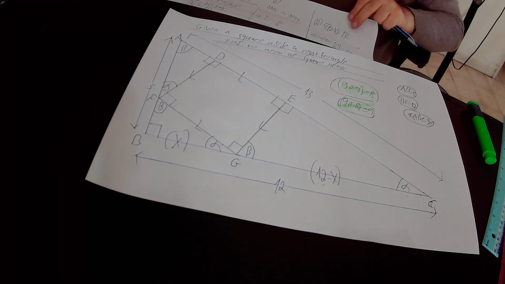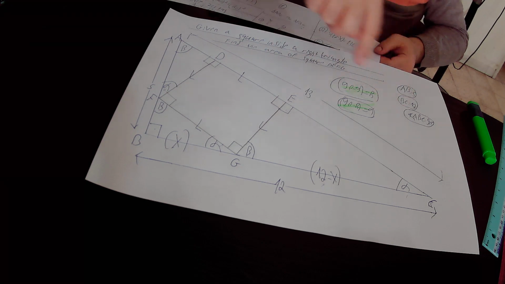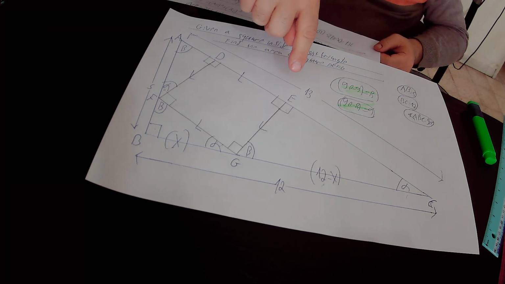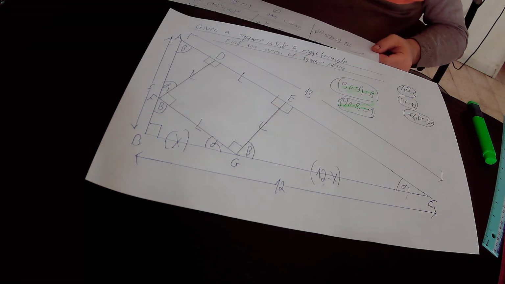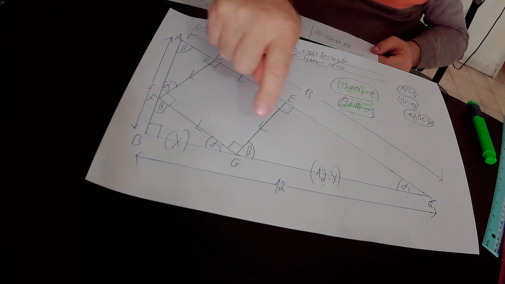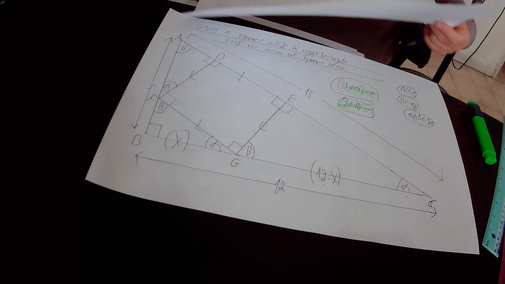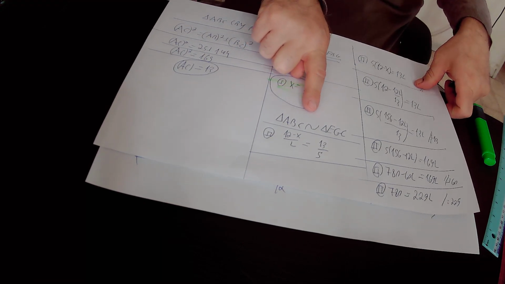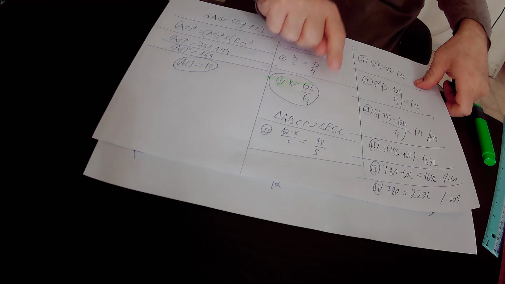Likewise, we know that the big right triangle ABC is similar to the right triangle AGC.